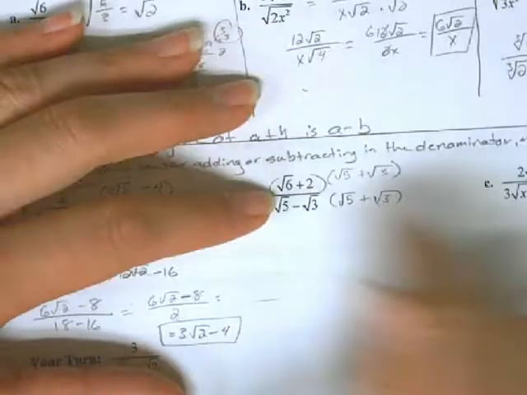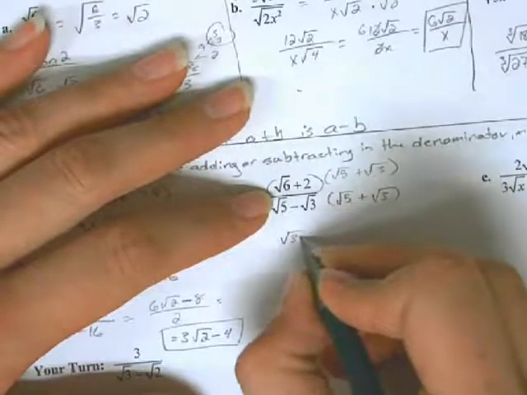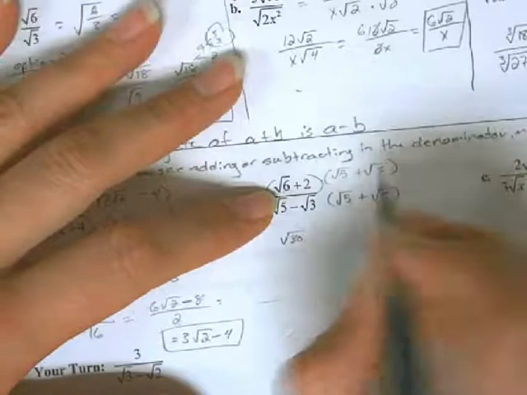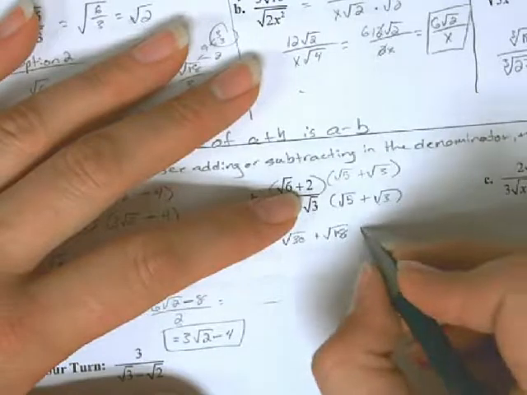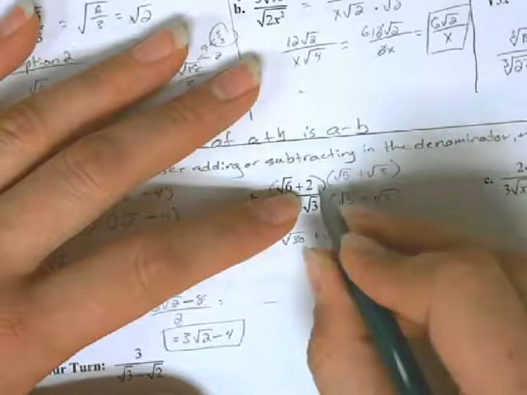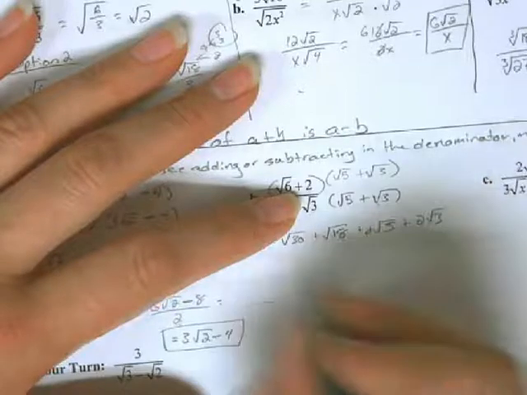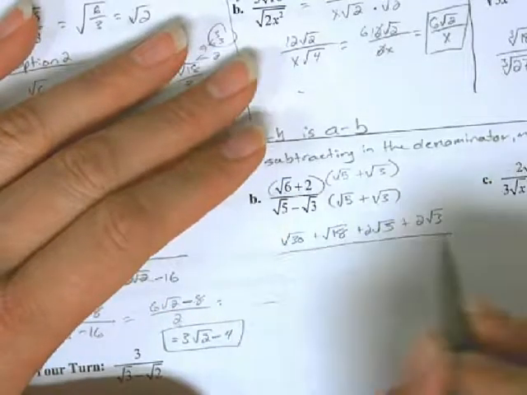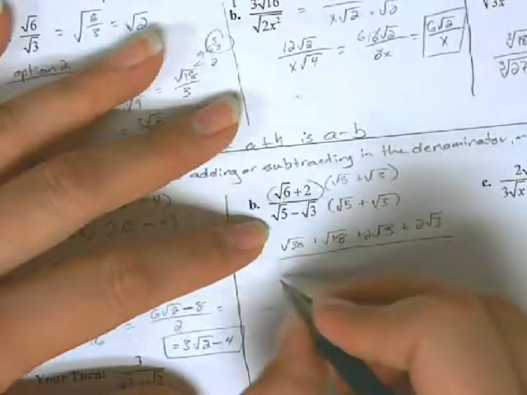On top, square root of 6 times square root of 5 is the square root of 30. Square root of 6 times square root of 3 is the square root of 18. 2 times square root of 5 is just 2 square root of 5. And 2 times square root of 3 is just 2 square root of 3. That's the top. We'll reduce here in a second. And then on the bottom, square root of 5 times square root of 5 is square root of 25.